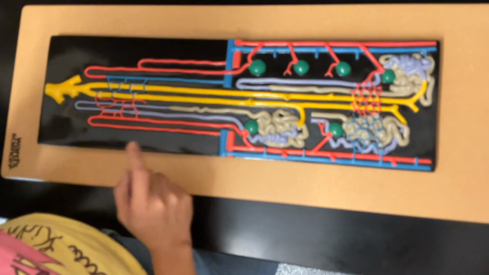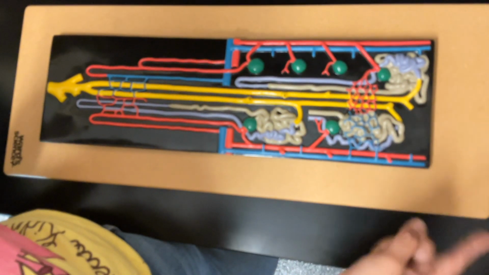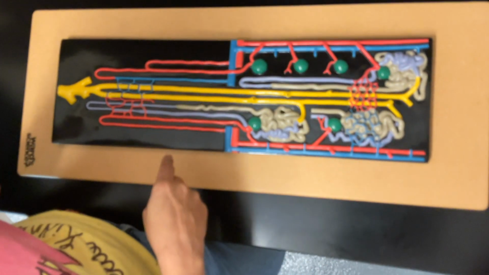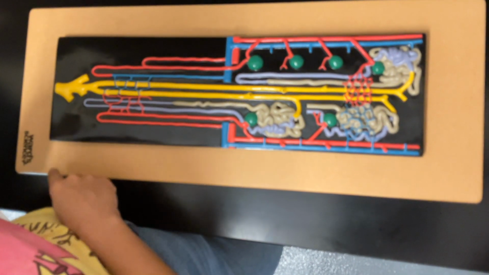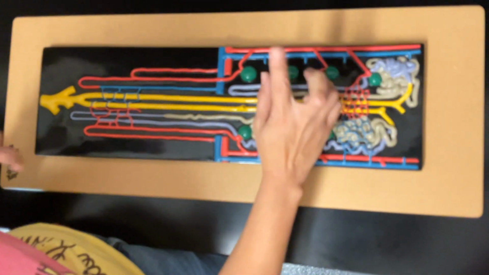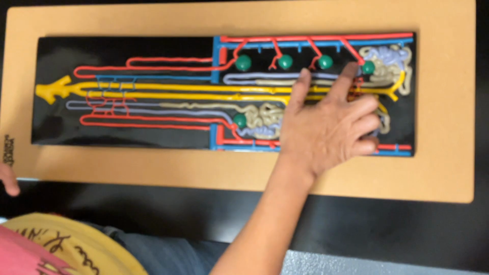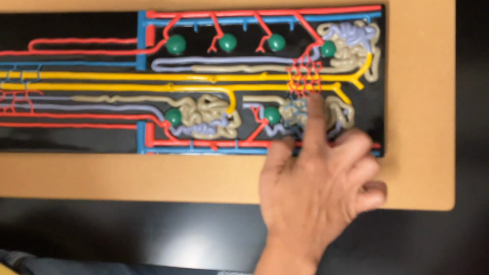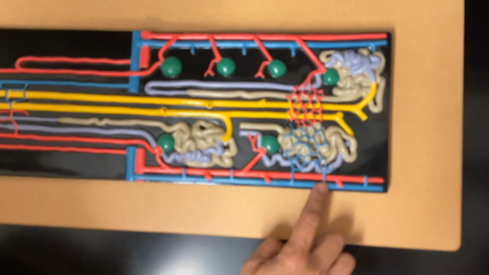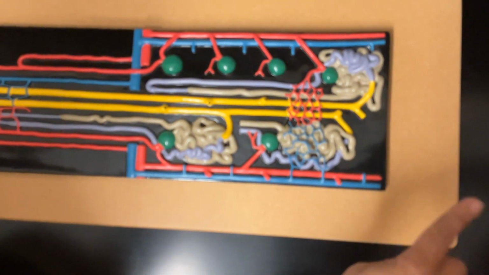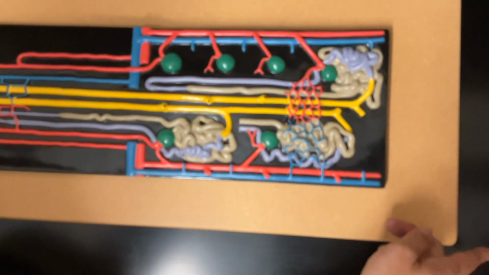And so we said that cortical nephrons are associated with peritubular capillaries and juxtamedullary nephrons are associated with the vasa recta. So again, with blood flow, afferent arteriole, glomerulus here, efferent arteriole, and this would be all peritubular capillaries that eventually lead to the renal vein and eventually to the inferior vena cava and back to the heart. Okay.